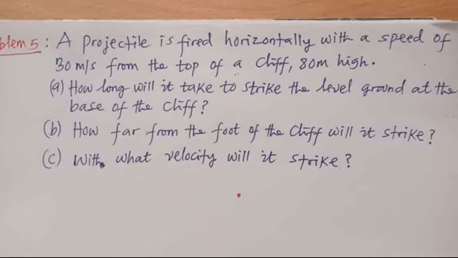Today we will solve problem 5 from projectile motion. In this problem, you see that we don't need those equations that we derived: the equation for range, time of flight, time taken to reach the maximum height, and the maximum height itself. Although the word projectile is mentioned, not every problem requires you to use those equations.